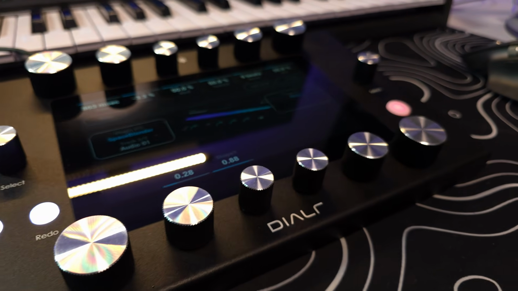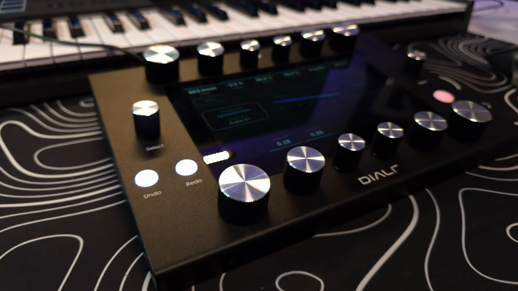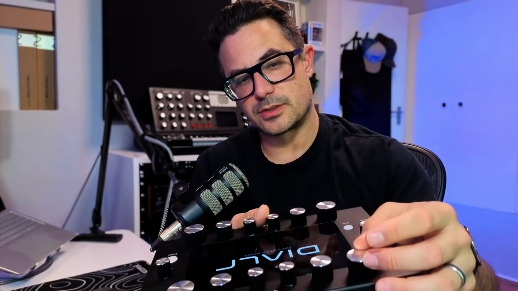The main thing here is the knobs. The knobs are a really pleasant experience. They've got a nice weight to them, and they don't feel like a plasticky synth knob that you can kind of throw all over the place. Now, this will obviously work with synths as well. Any instrument plugin you'll be able to control with this.